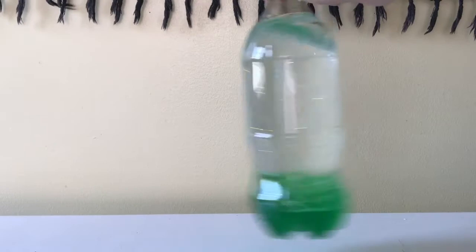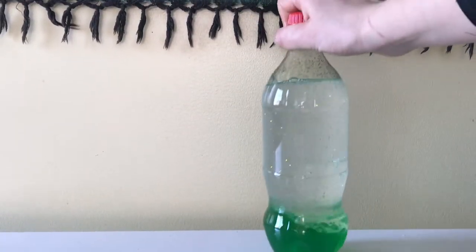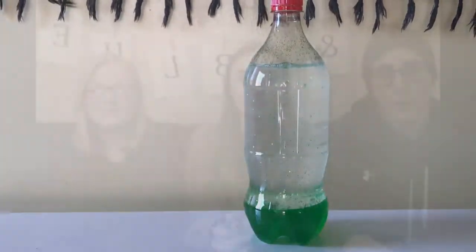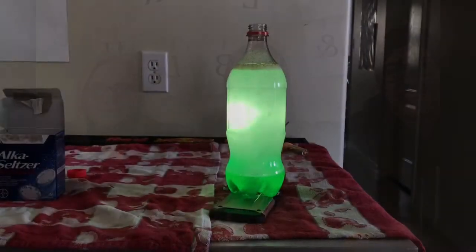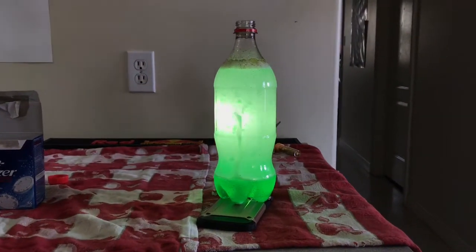Even when mixed or shaken up, the oil and water will always eventually separate due to their molecular properties. And that is what makes this experiment possible.